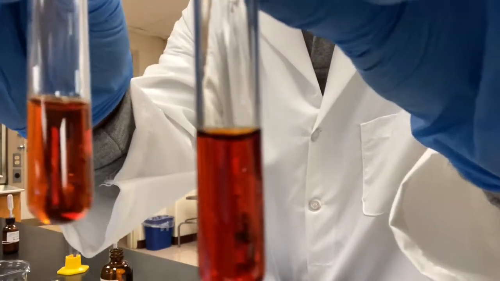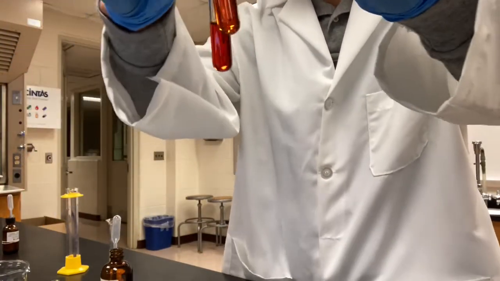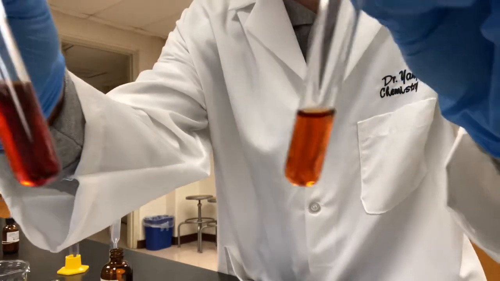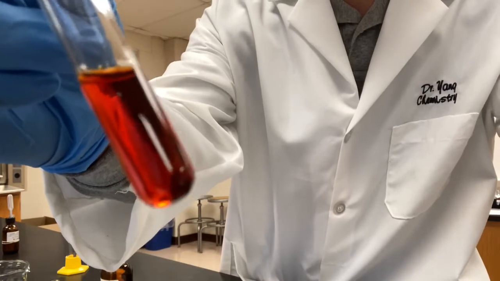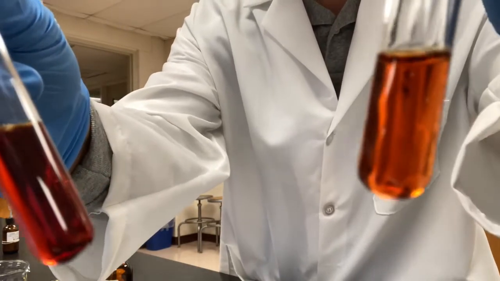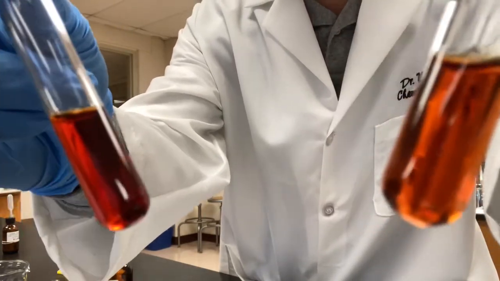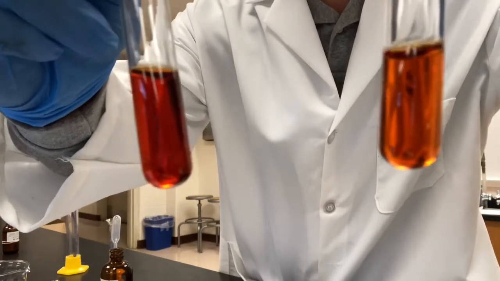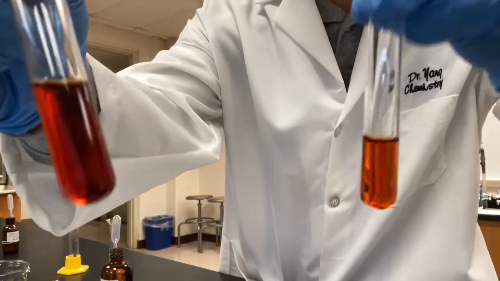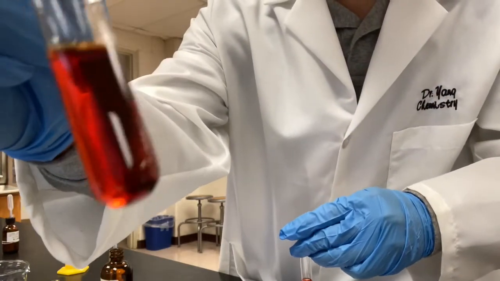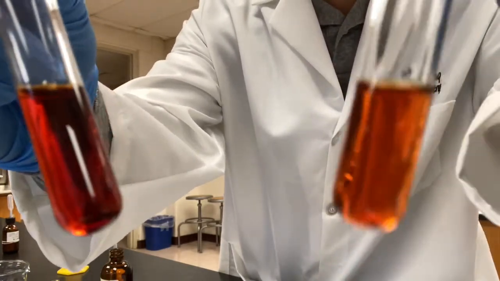Look at the color change. Wow, let's compare. This is the test tube after we add iron 3 chloride. This is the original control. I don't know if you guys can notice the difference. To me, right now in front of me, this one becomes a lot darker than this.